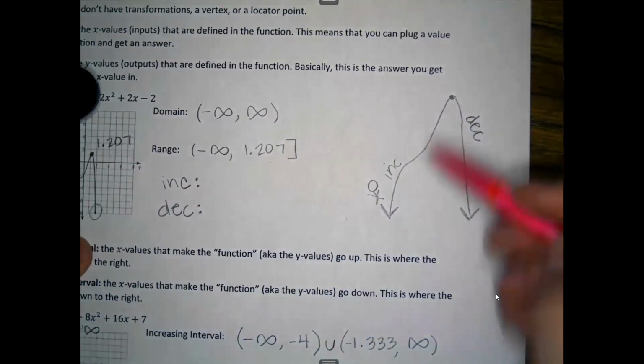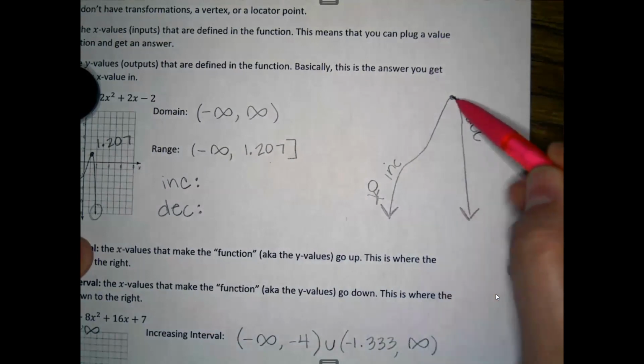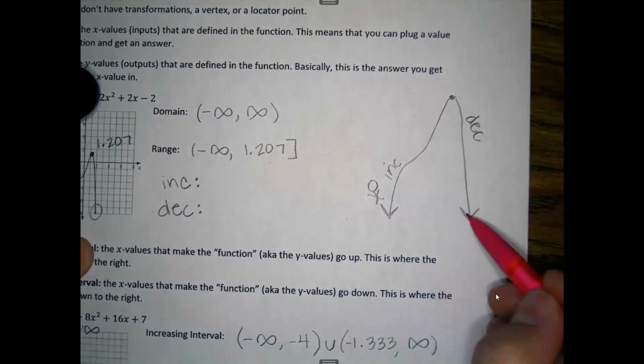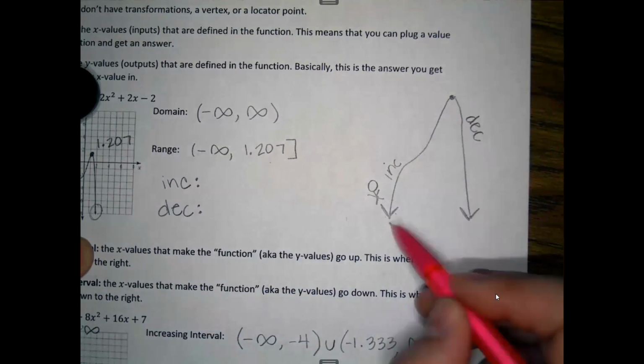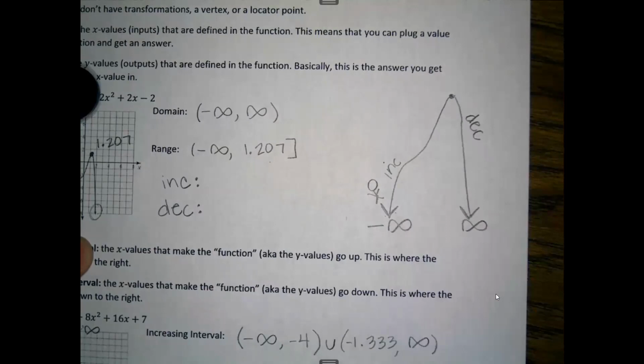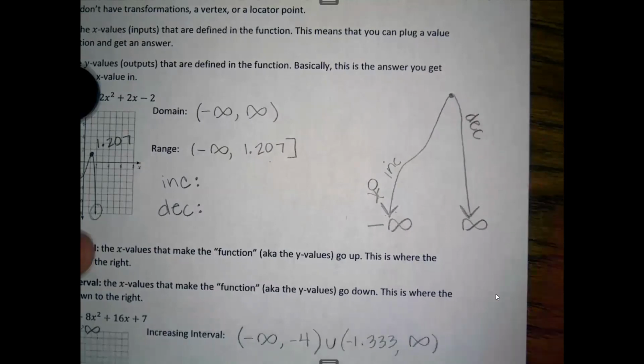So we need to know what this x value is, what this x value is, and what this x value is. Okay. So what are the x values for the arrows? Yeah, negative infinity, positive infinity. And now let's go to Desmos and let's figure out what this x value is right here.